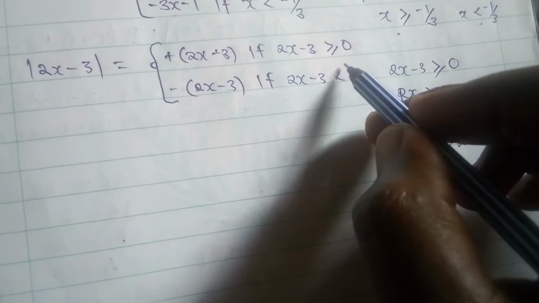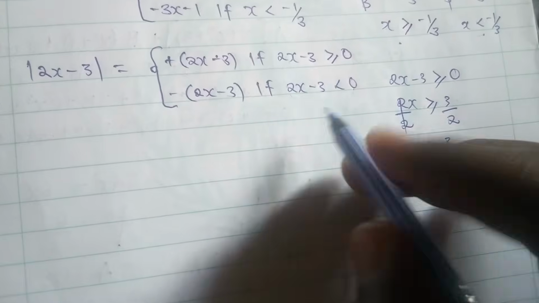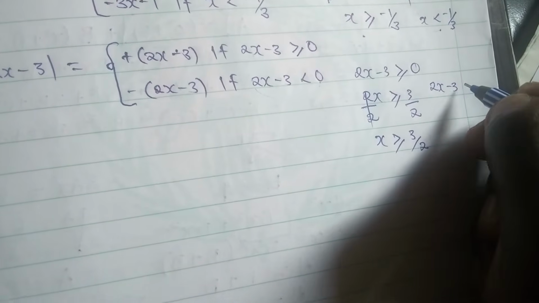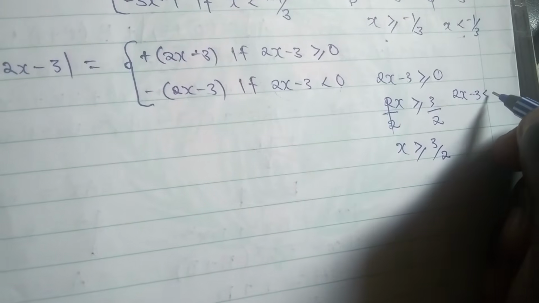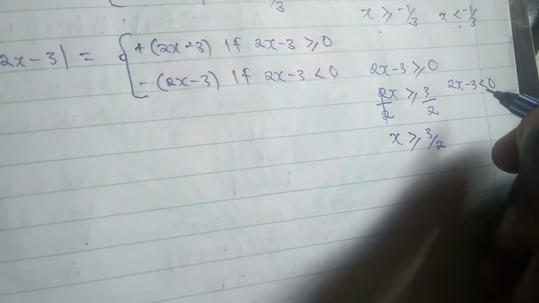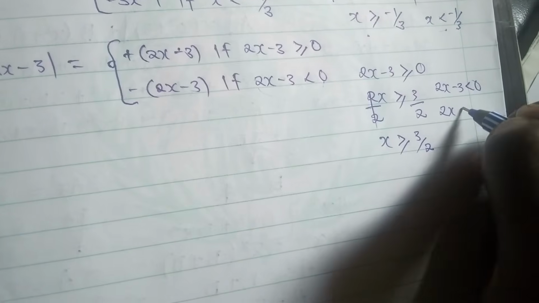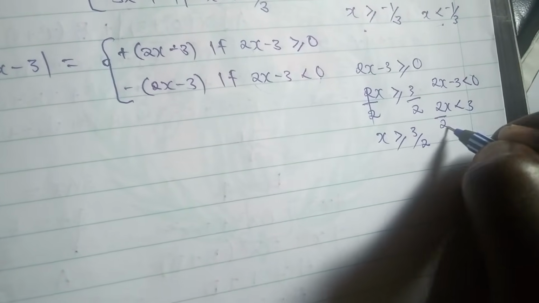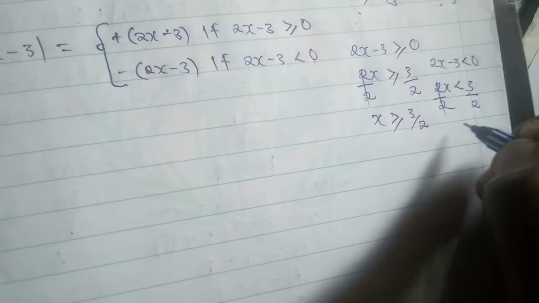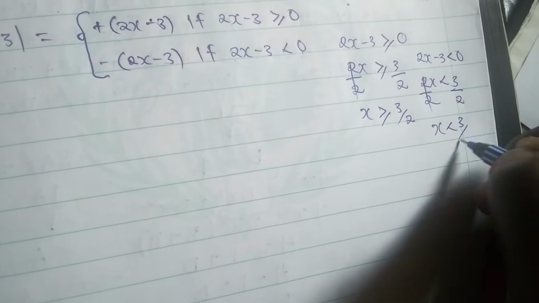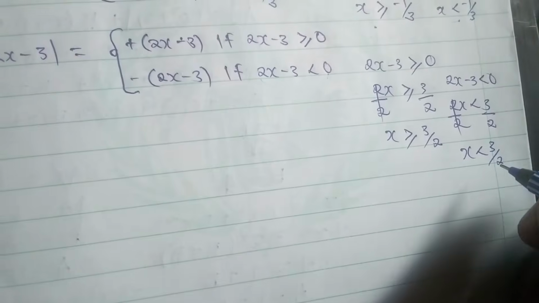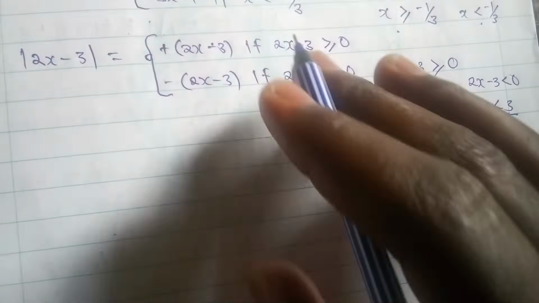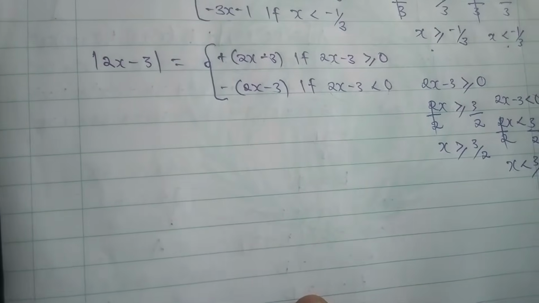And then also simplify: 2x minus 3 less than 0. So 2x less than positive 3, over 2 over 2. So x less than 3 over 2. So these values that we have calculated, we're going to replace them in that expression.